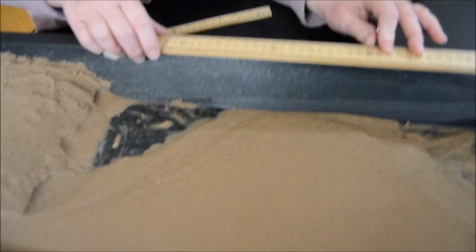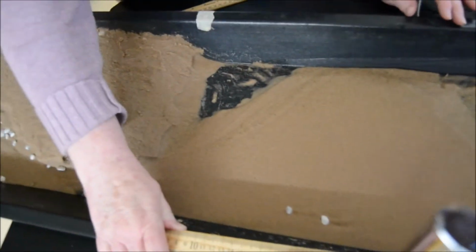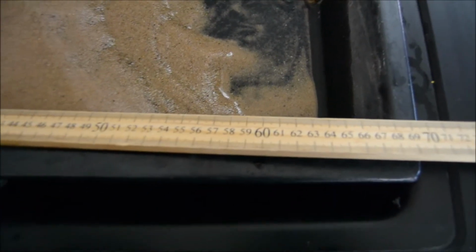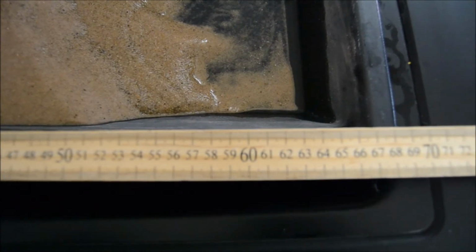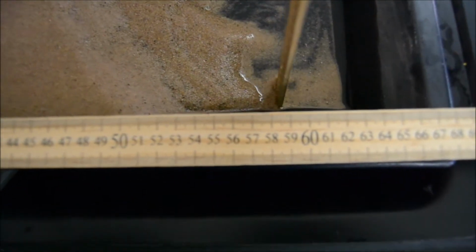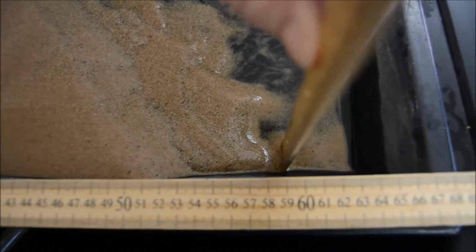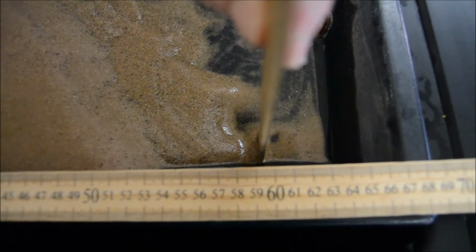Then I'm going to slide over to the right-hand side. The right-hand side, we definitely have a longer delta. If I look at it, my delta actually comes down to here, which is approximately 59 centimeters.